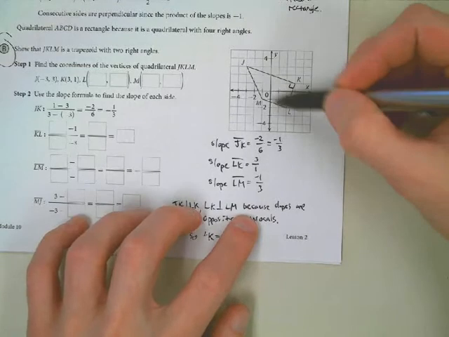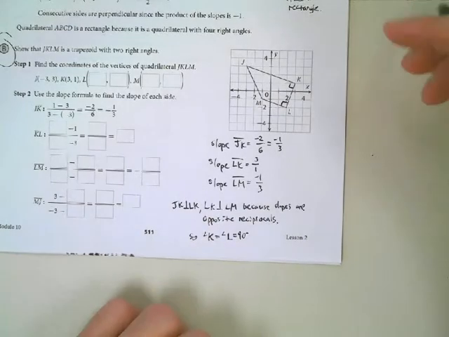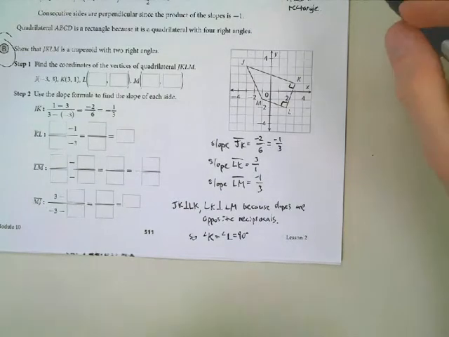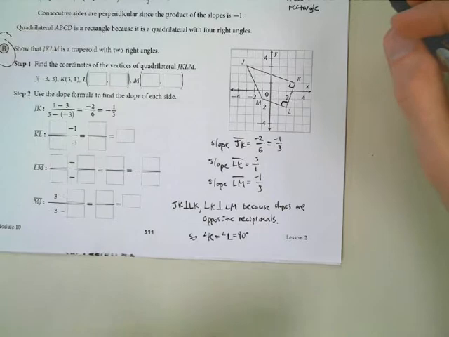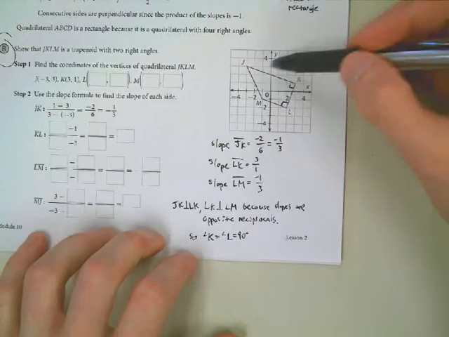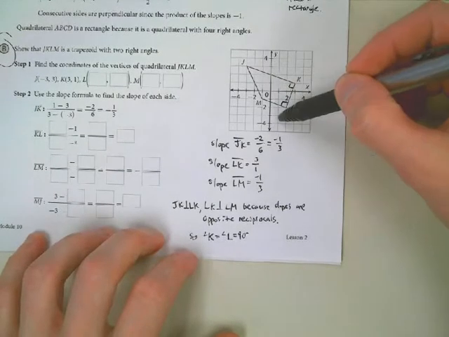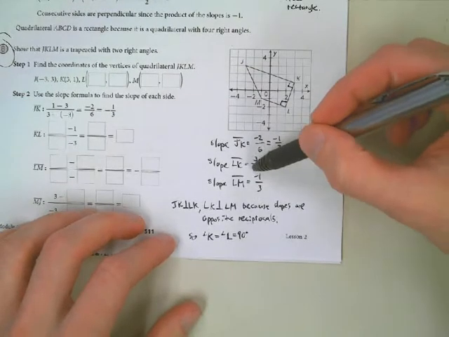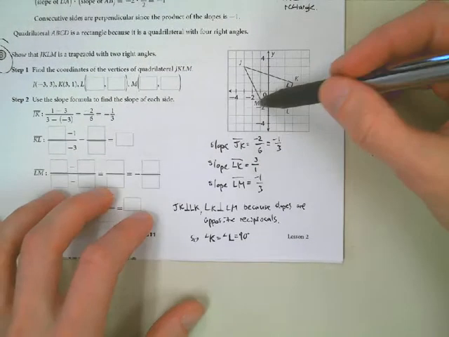No. In order for something to be perpendicular, the slopes are opposite reciprocals. So for JK to be perpendicular to KL, which is what we wanted to show, the slopes are opposite reciprocals. We showed that, right? JK, LK, okay? Likewise, we want to show that ML is also perpendicular to KL. And I look at their slopes. Is LM's slope opposite reciprocal to LK's? Yes. So they're also perpendicular.